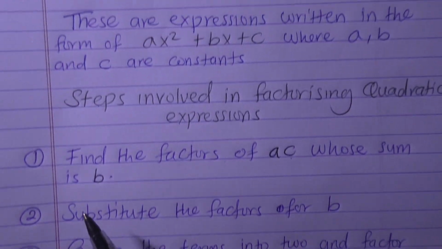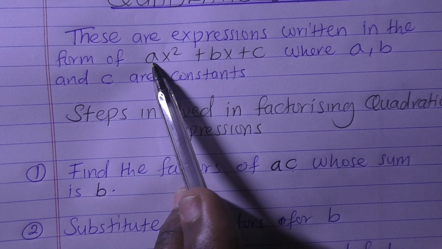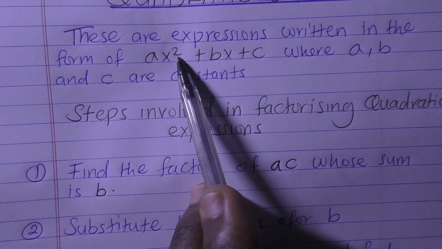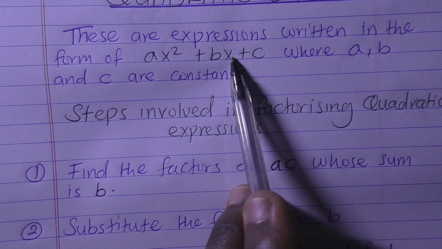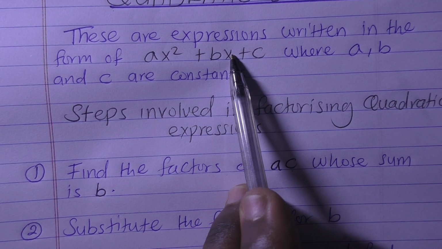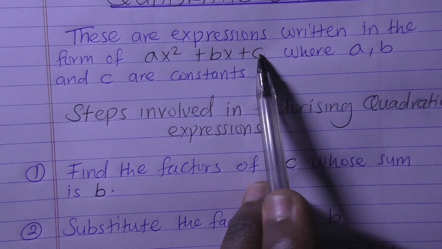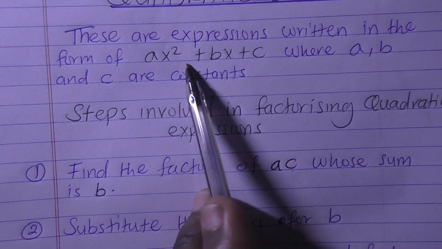We come back to our general equation. This is A, the coefficient of the square. B is the coefficient of the power 1 variable, and C is a constant because it does not affect the variable. The variable is x in this case.